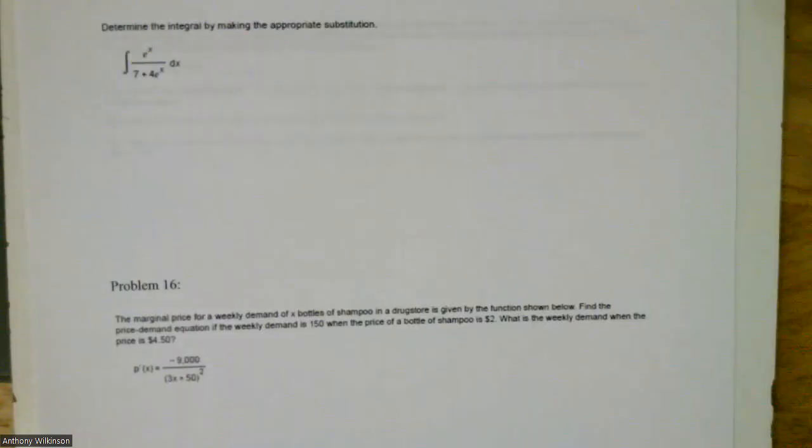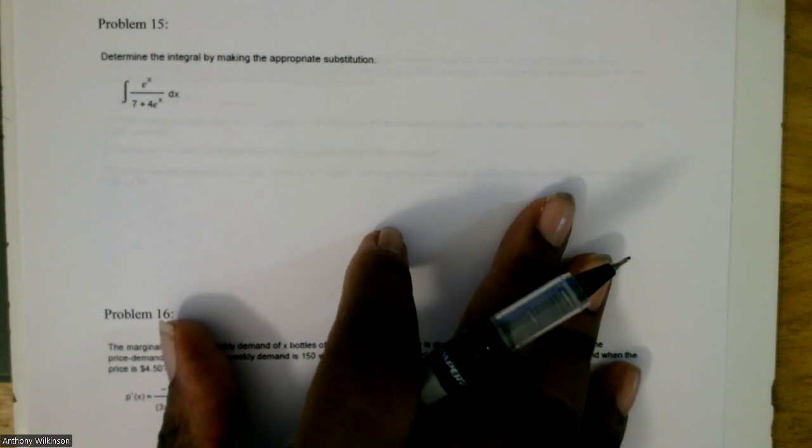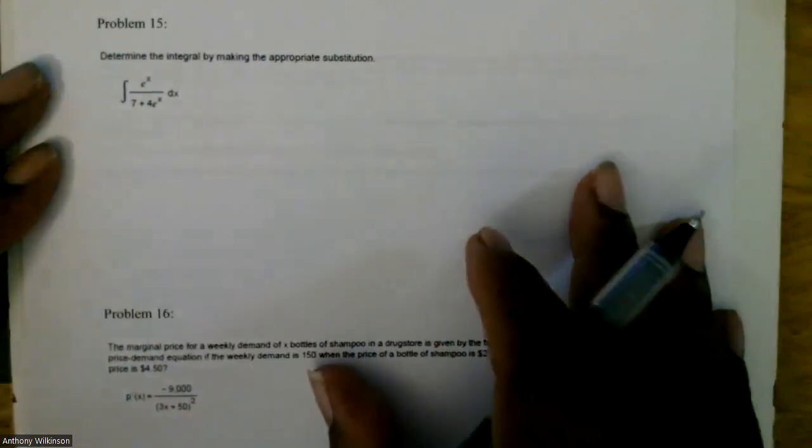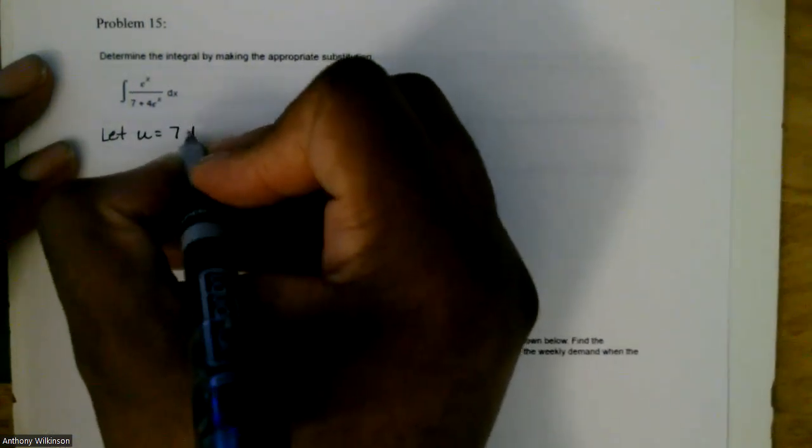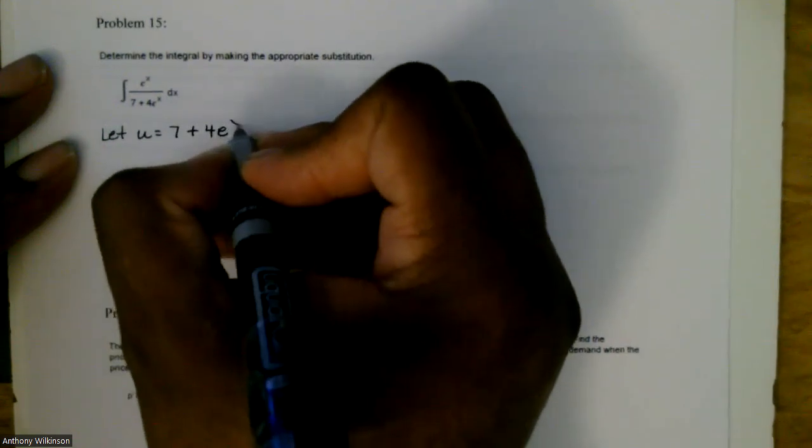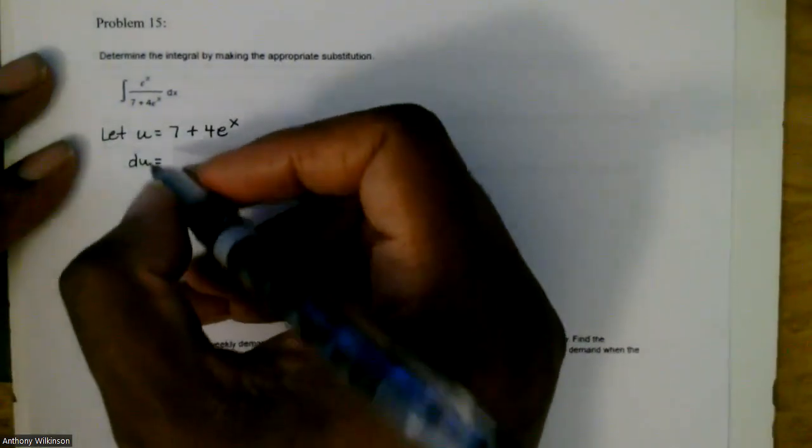All right, problem number 15. We're going to make an appropriate substitution, finding the integral of e to the x divided by 7 plus 4e to the x dx. So I'm going to let u be what's in that denominator, and that's the 7 plus 4e to the x. That way we can find out what du is.